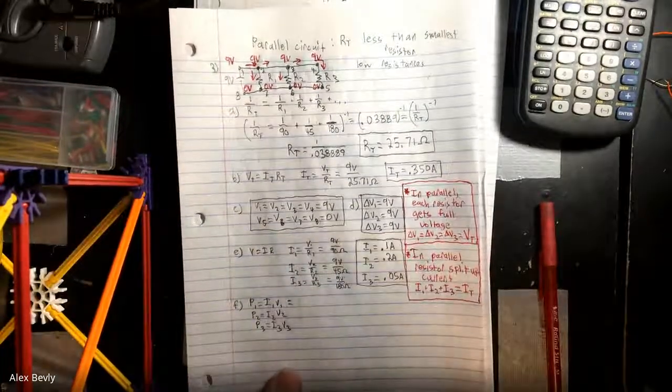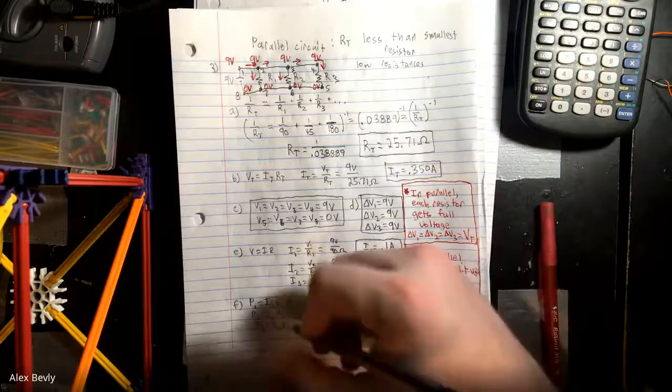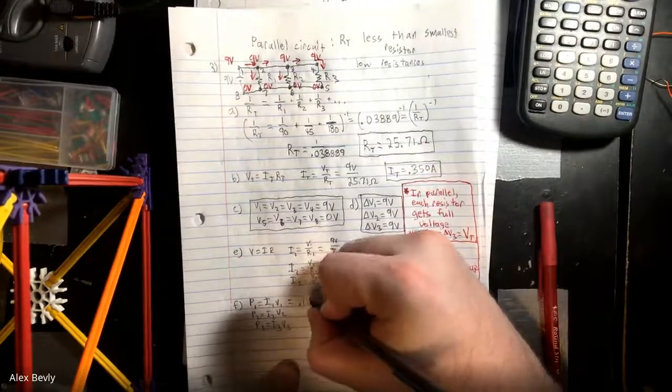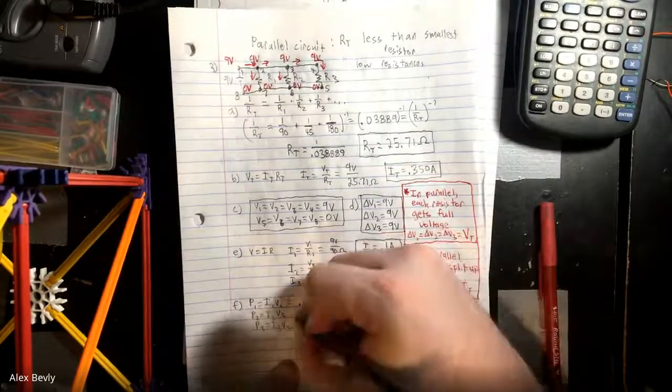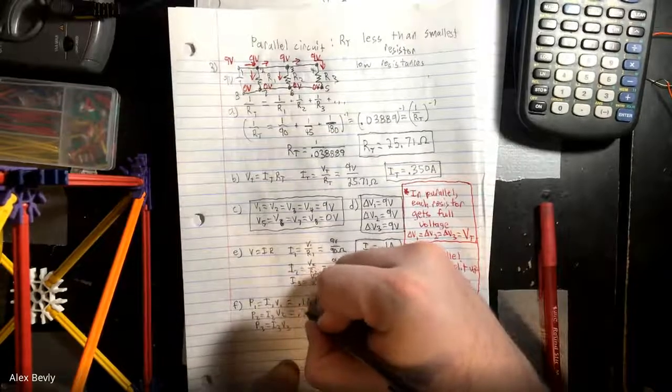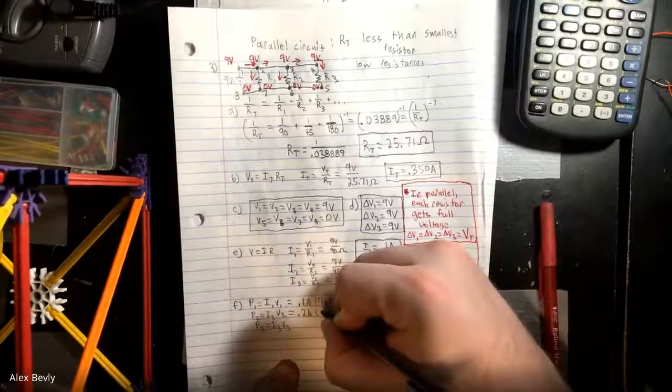All right, so they all get 9 volts. Resistor 1 only gets 0.1 amp times 9 volts. Resistor 2 gets 0.2 amps and the entire 9 volts from the battery.